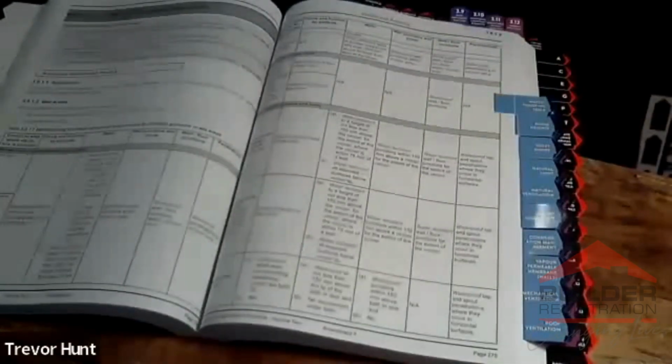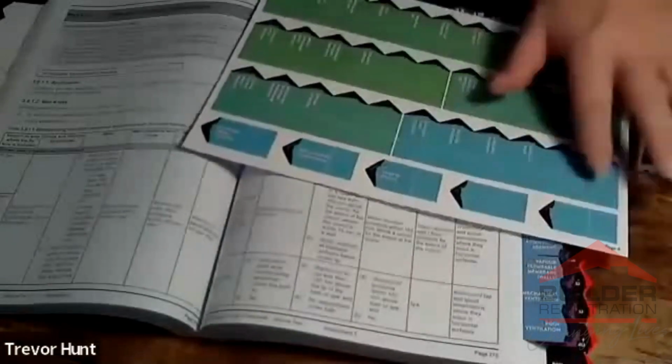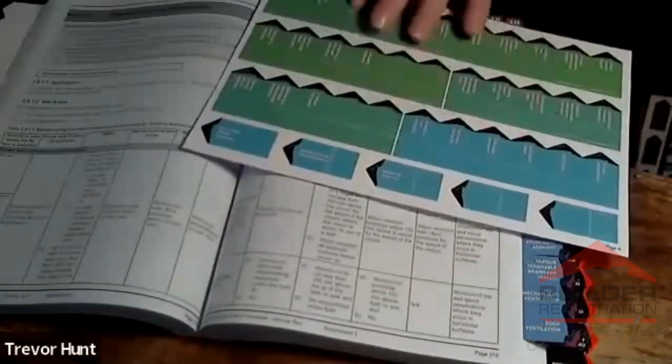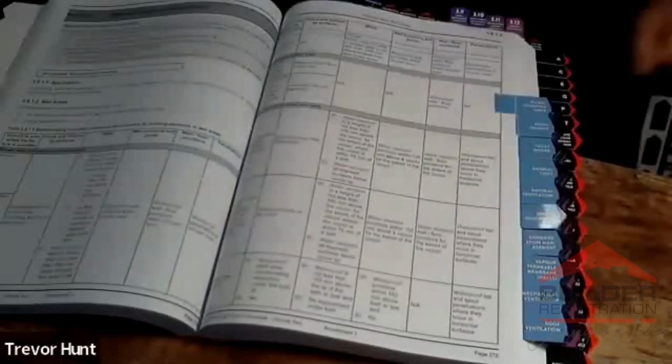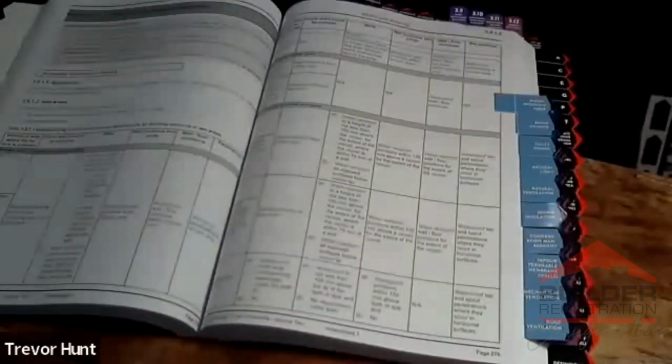Then we move into page 4, where we've got these tealy ones, some lightish greens, and then some stronger greens. On page 4, we're going to use the smoke alarms.